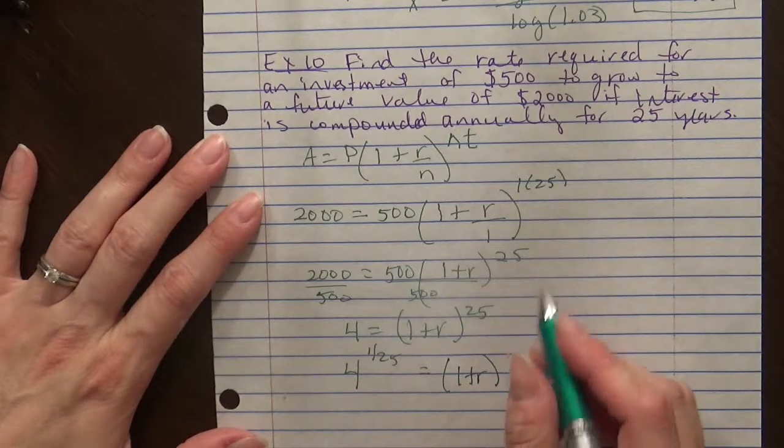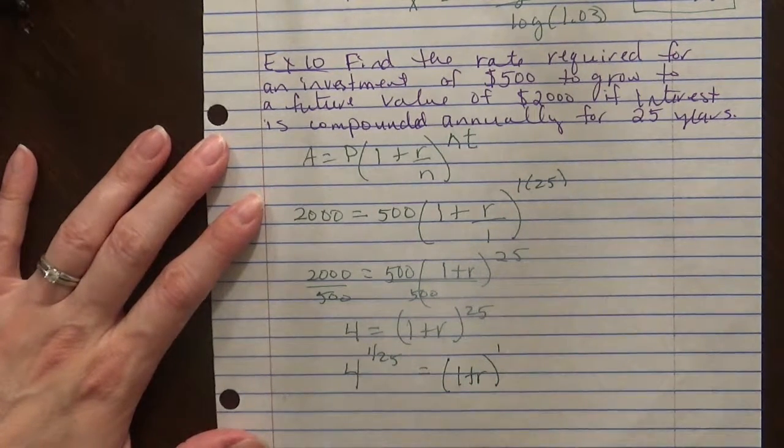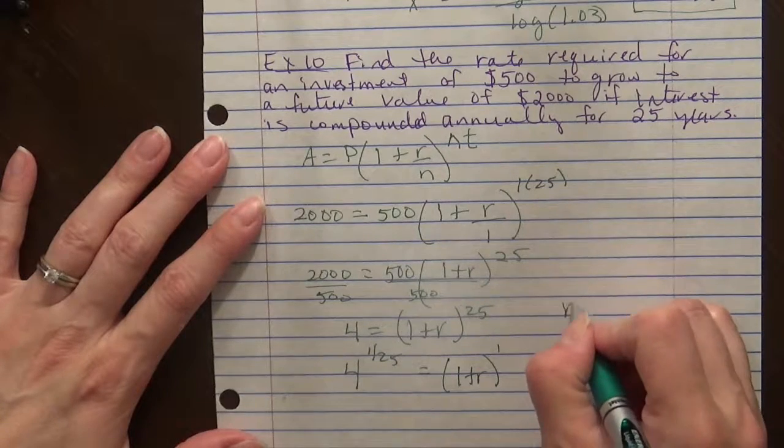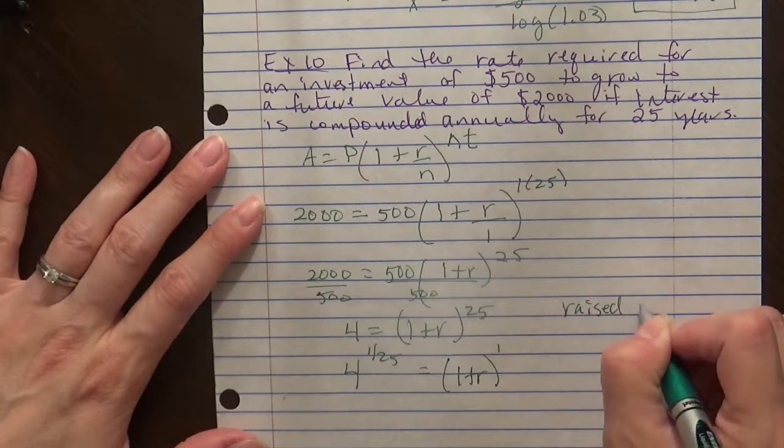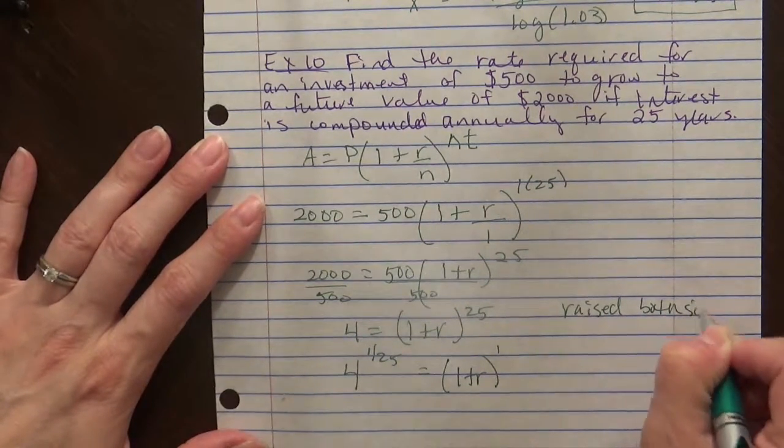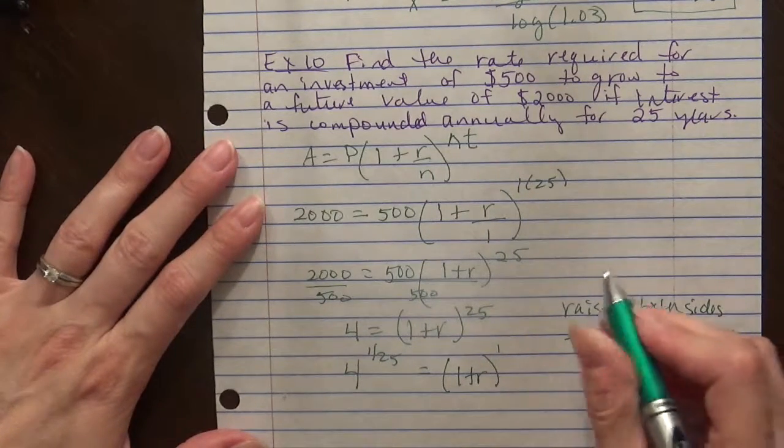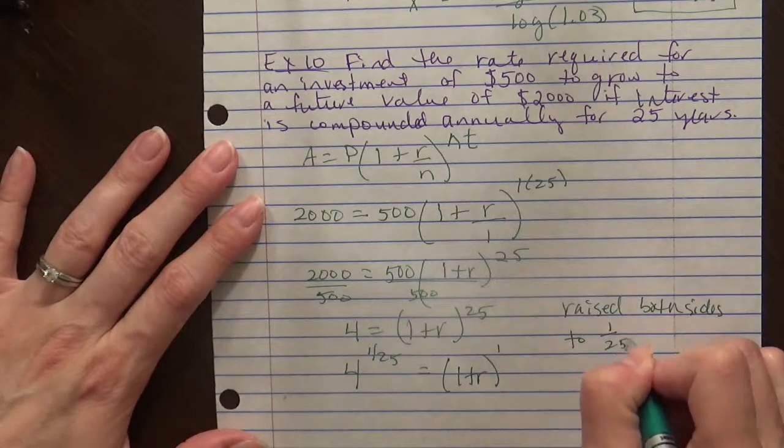Do the same thing over here, and it's just going to give you a 1. So I raised both sides, put a note, raise both sides to the 1/25 power.